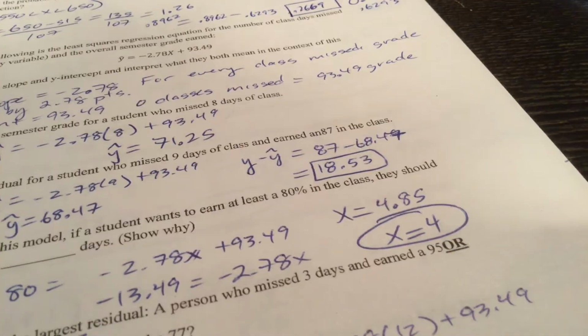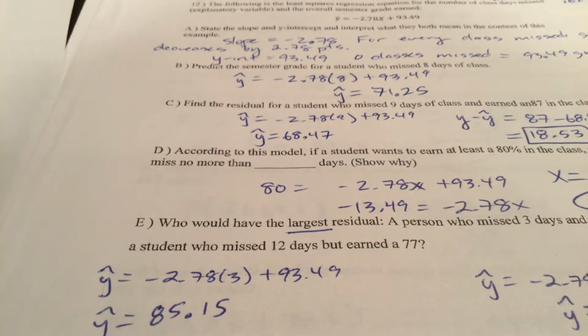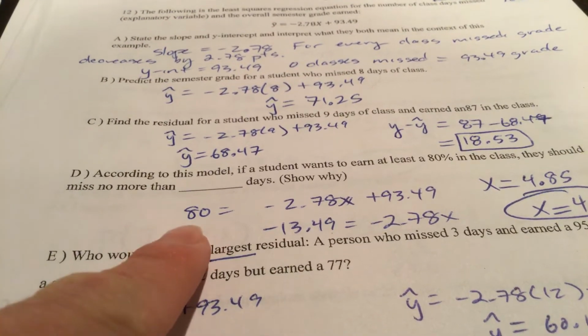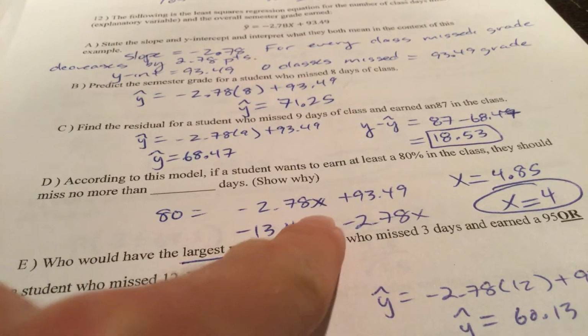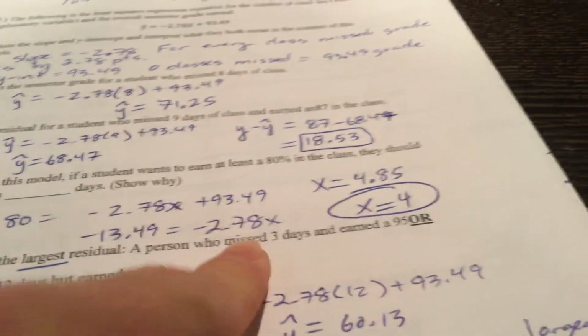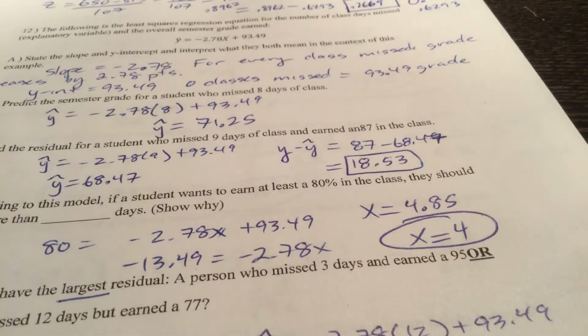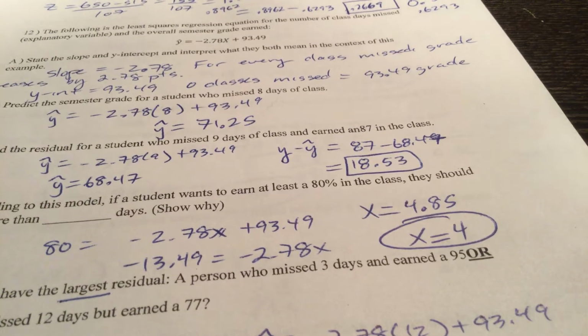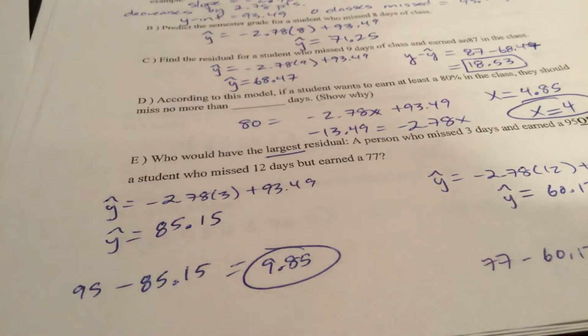If you want to earn at least an 80 in the class, then you should really miss no more than how many days according to this model? You plug in 80 for your y hat. You're searching for X. Subtract 93.49. Divide. So if you miss 5, your grade would technically be lower than an 80. So it should be 4 or fewer days.